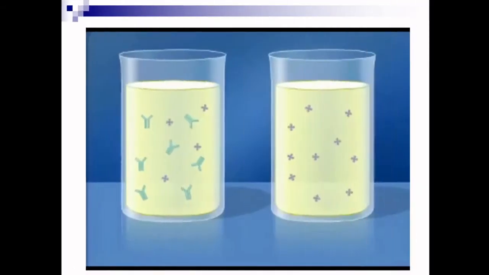Let us understand with the help of a video. The most important criterion that we have to follow before we start the complement fixation test is to heat the serum sample at 56 degrees Celsius to get rid of any complement factors in the serum sample.